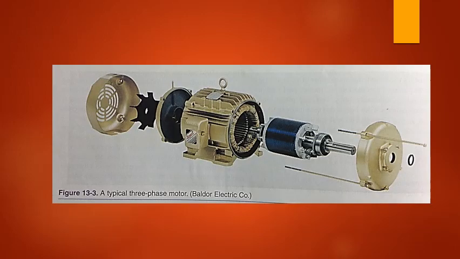In figure 13-3, a detailed illustration of a typical three-phase motor. The stator is inside the heavy cast iron frame and consists of coils made from moisture-resistant magnet wire. The rotor bars are inside of the soft iron laminations of the rotor. This type of rotor construction enhances the strength of the magnetic field of the rotor. The rotor is mounted on a steel shaft with bearings. The bearings support the rotor as it turns inside of the stator housing.